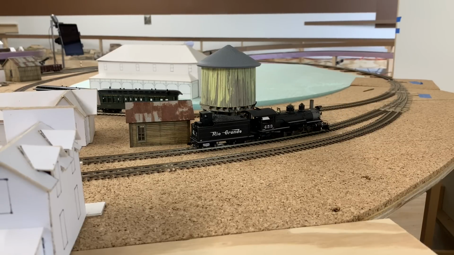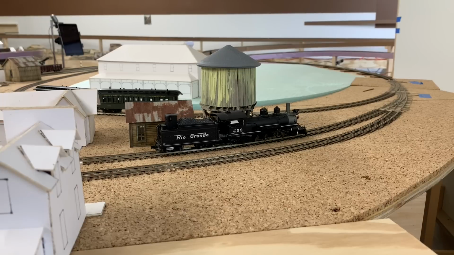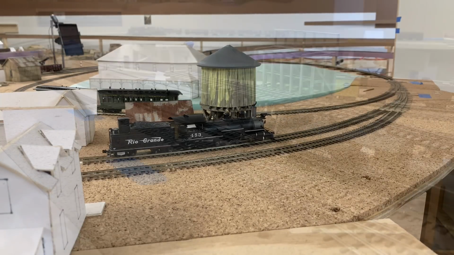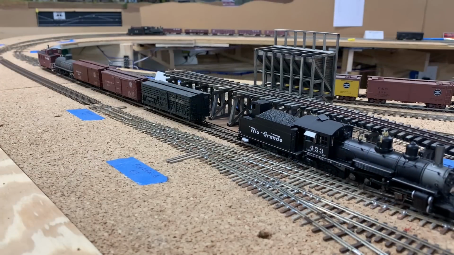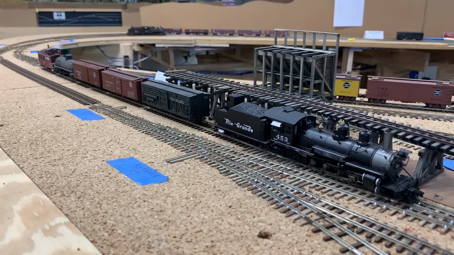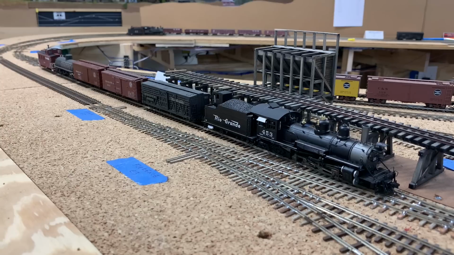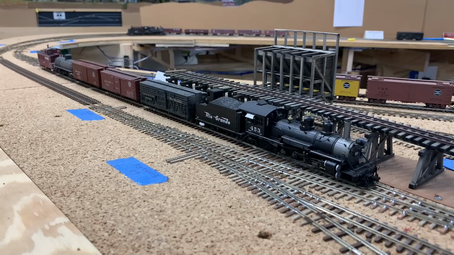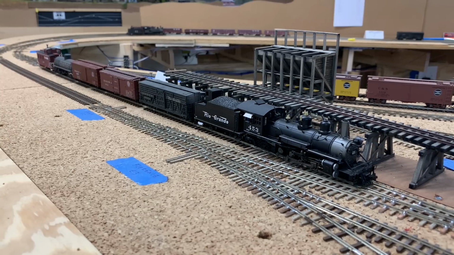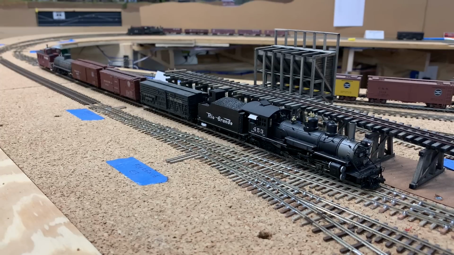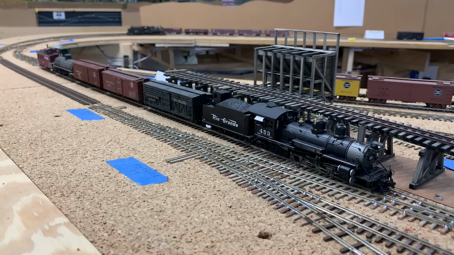Adds a little interest. And now we head out to Maroon Creek.